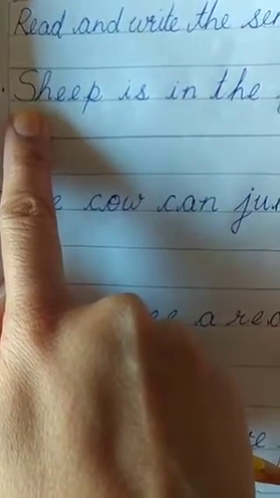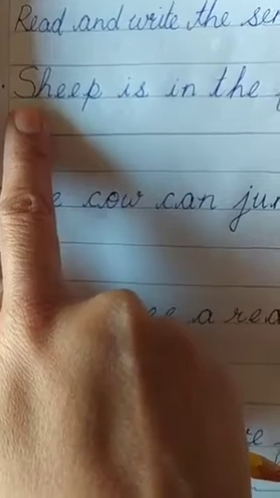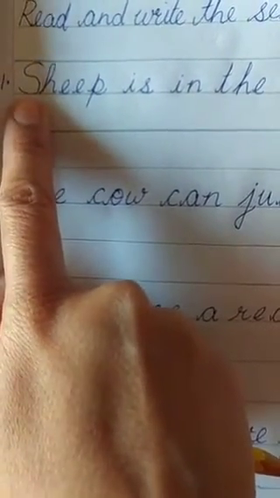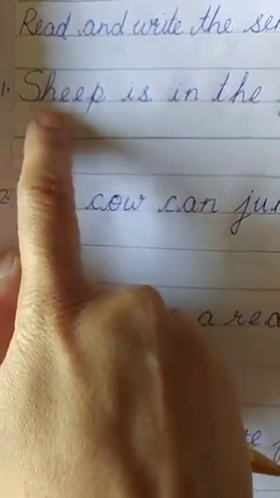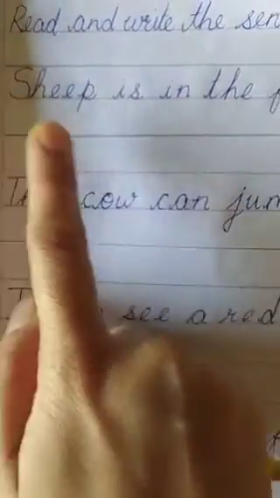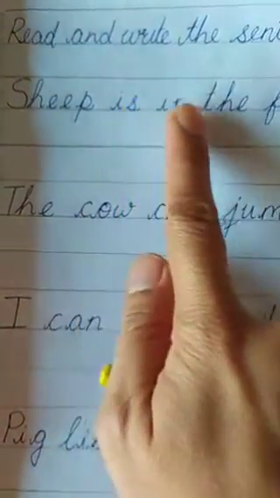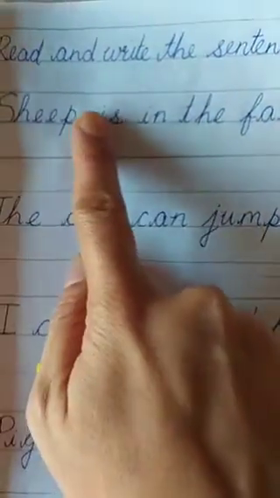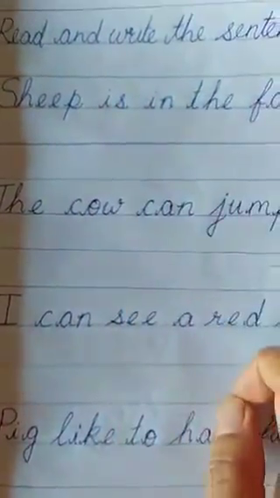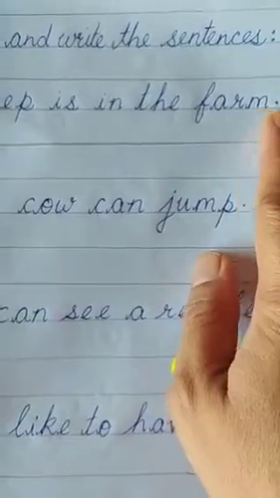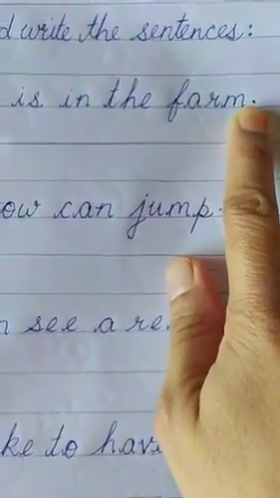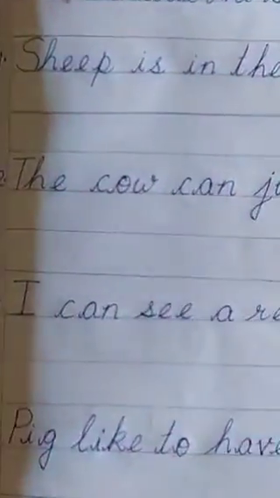Now, let's see if I have used all the 3 rules of writing here. So, the first letter of the first word in the sentence will always be a capital letter. Yes, so this is a capital letter. The S here is the first letter of the first word and it is capital. The second rule is there should be 1 finger spacing between 2 words. Yes, so you can see there's 1 finger spacing between the words. And the third one, you should always finish your sentence with a full stop. That's a punctuation.